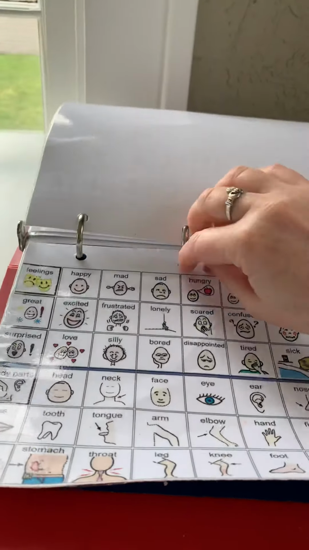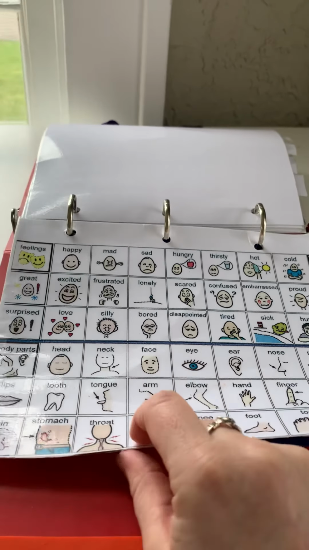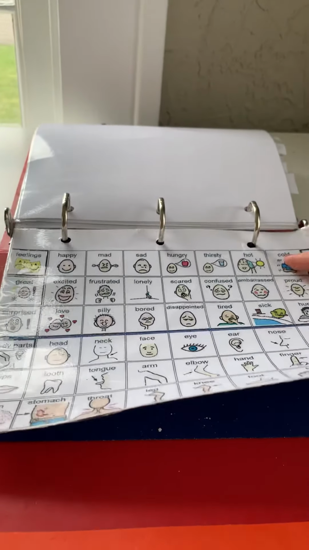On the last page, there are some feelings and body parts. So you can use that to help with communication as well.